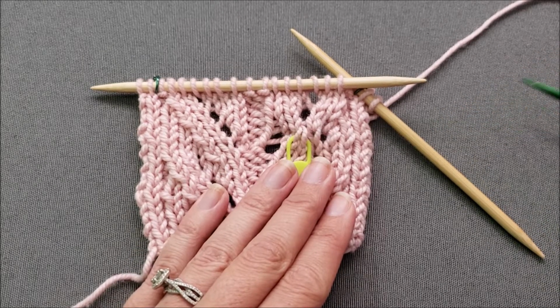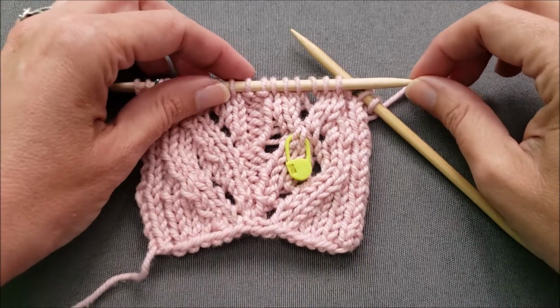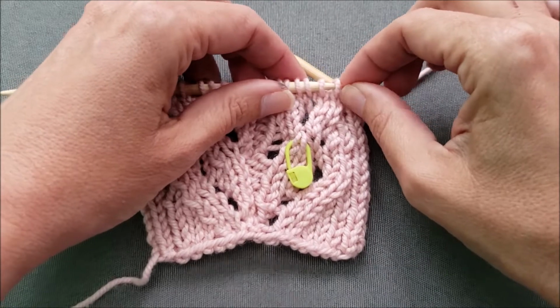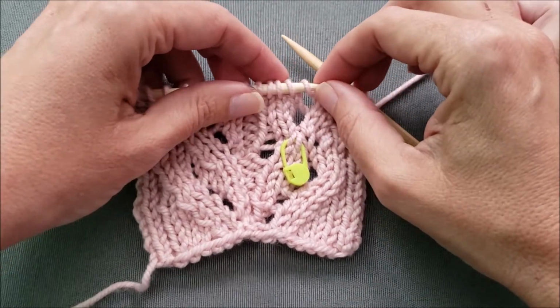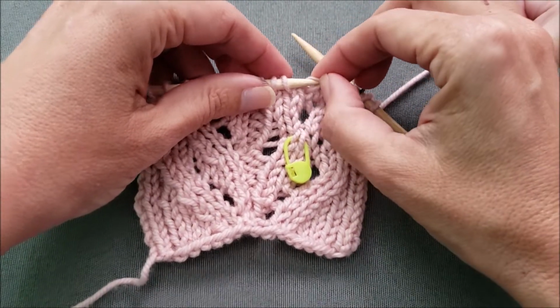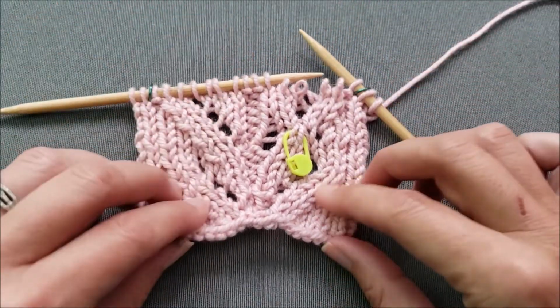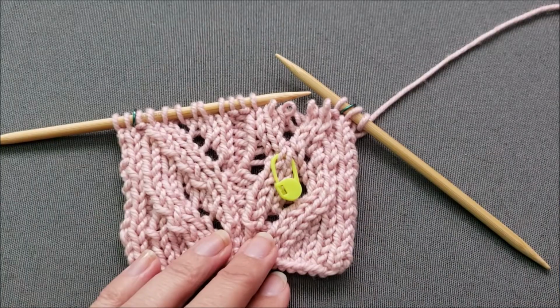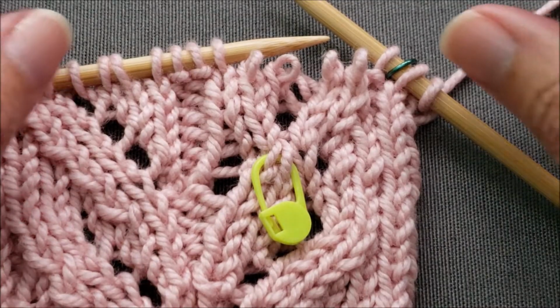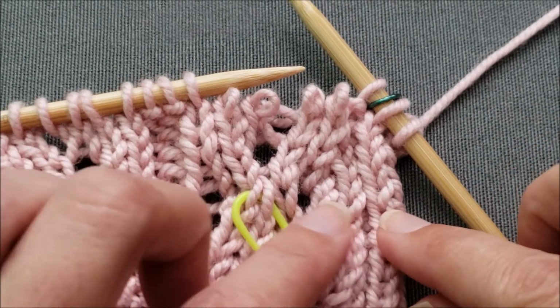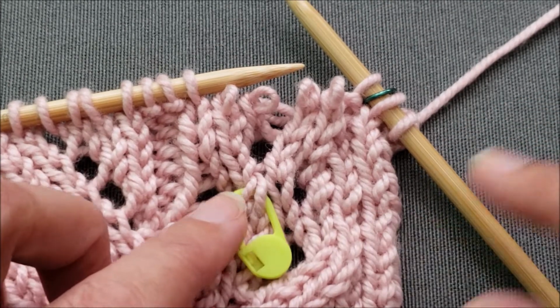So I'm going to take the knitting needle out. We're going to drop off our 5 stitches up here at the top. 1, 2, 3, 4, and 5. Let's zoom in. And now we're going to unravel those stitches back down to this row where the marker is.